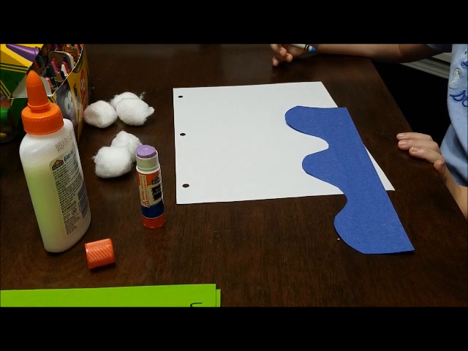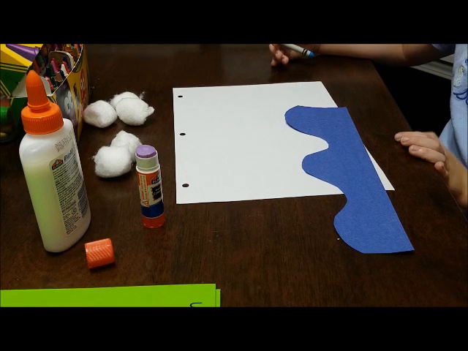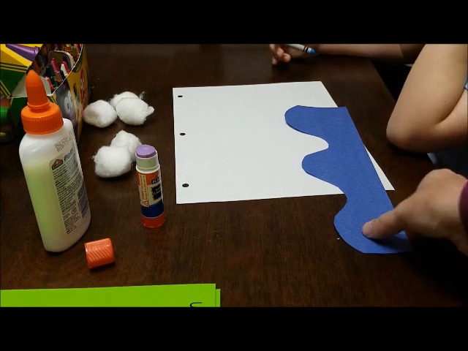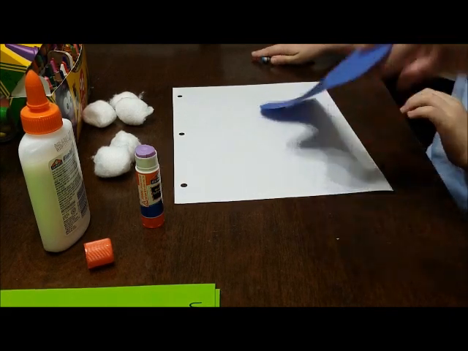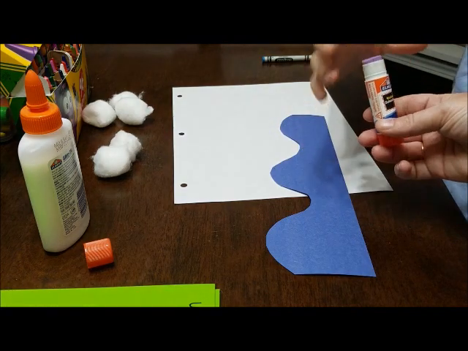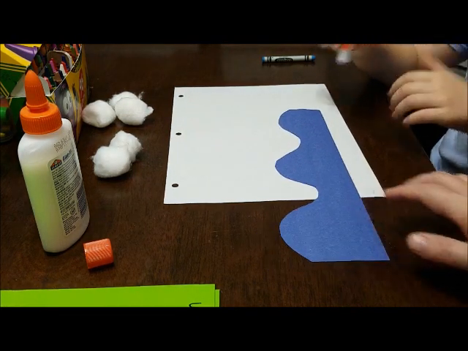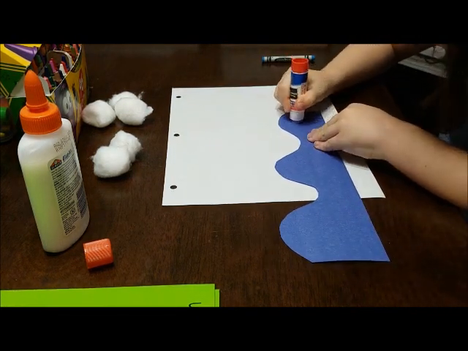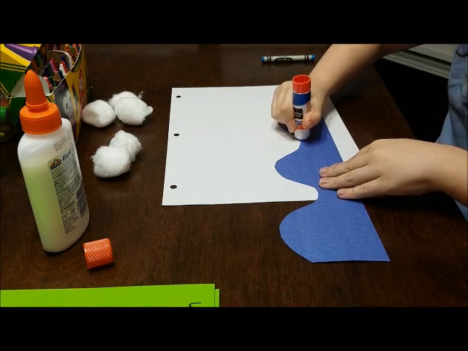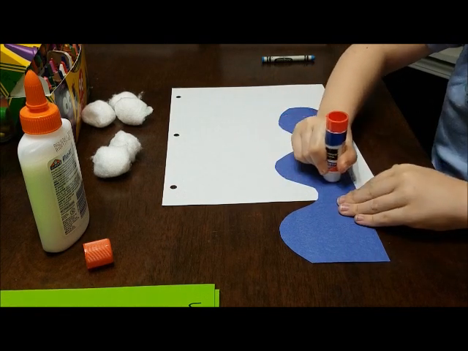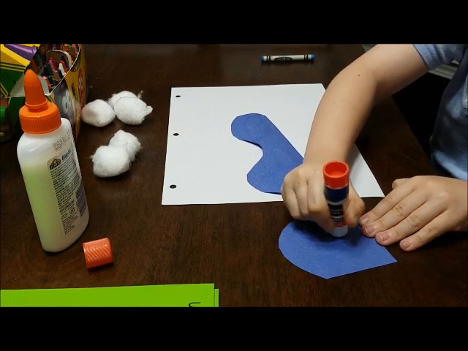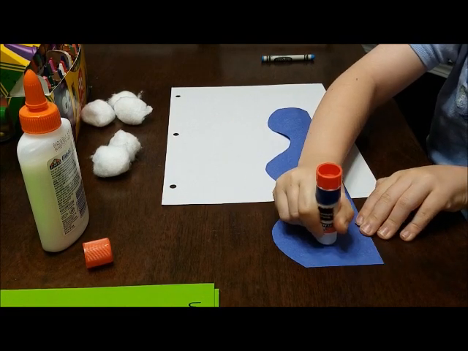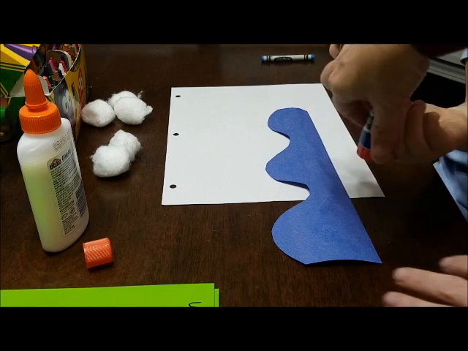So on day 2, we are going to draw some waves on blue paper and cut it out, which we already did. And now we are going to glue this down for the ocean. So glue the ocean. There you go.